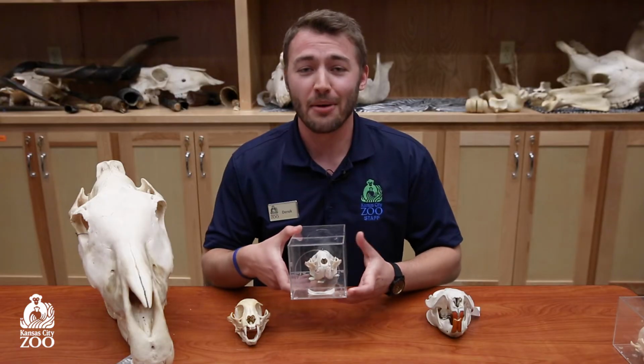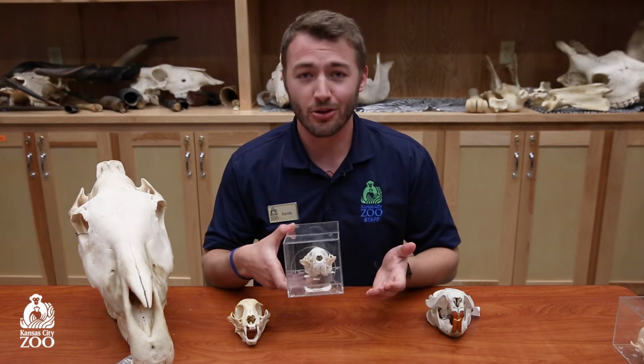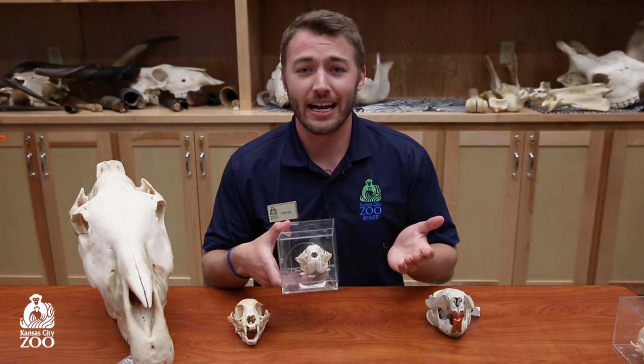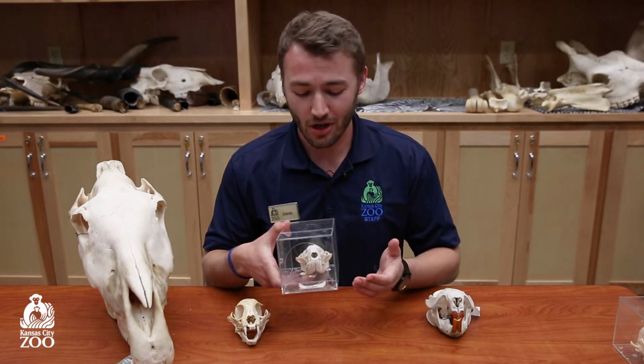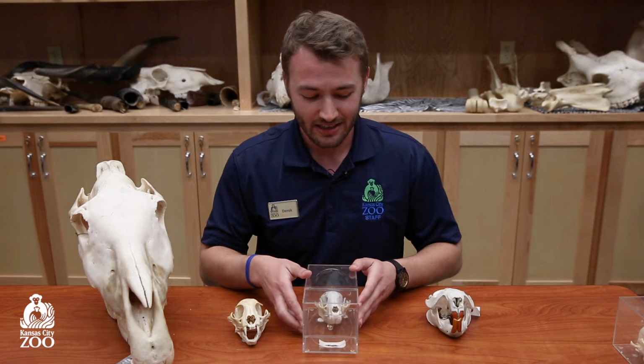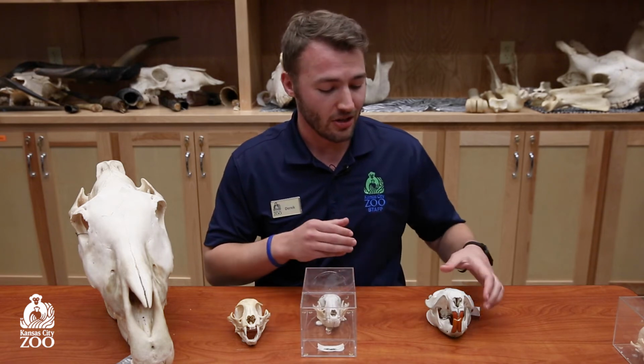If you guessed an omnivore, you'd be correct. Here we have a raccoon. This is an opportunistic animal, meaning it feeds on a wide variety of different foods. So it needs to have the presence of those different variety of teeth in order to help it to eat those different kinds of foods. All right, and then lastly, we're gonna move on to this skull here.